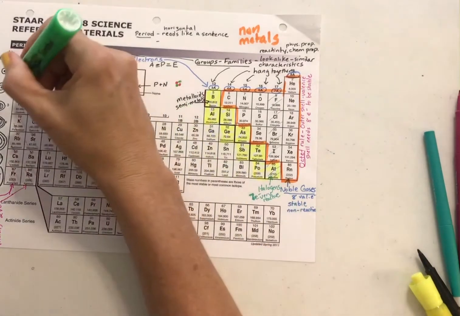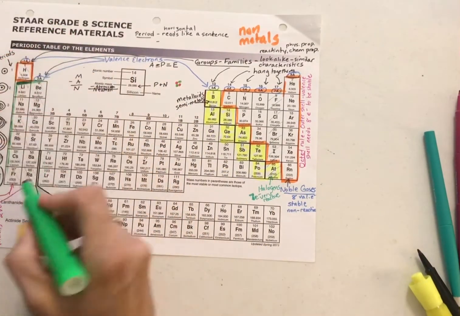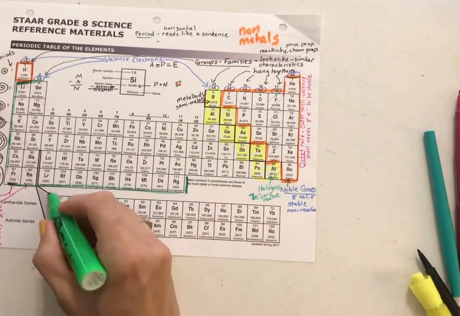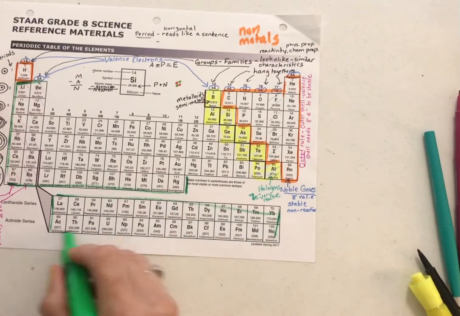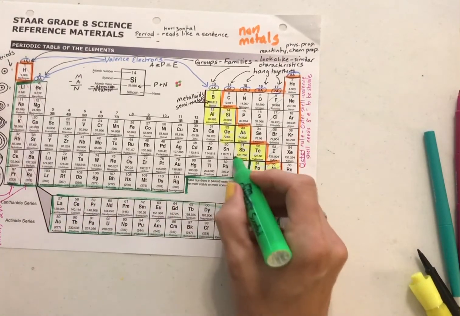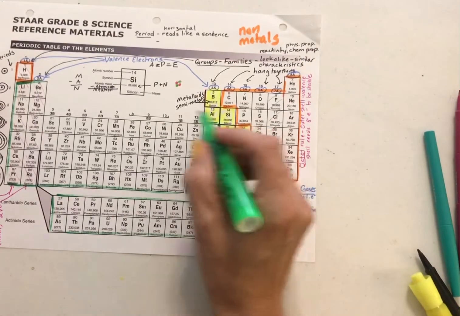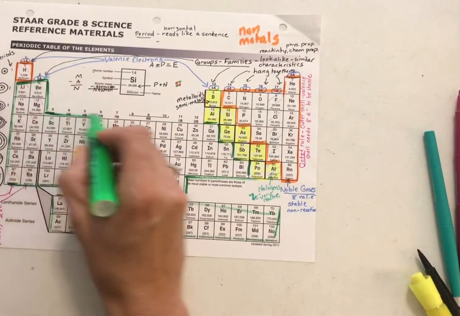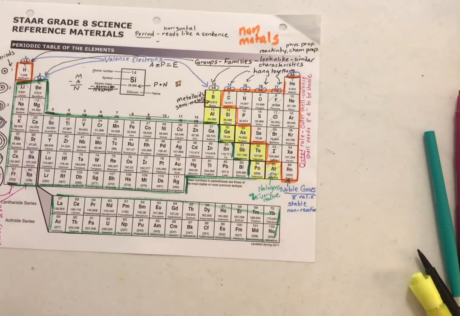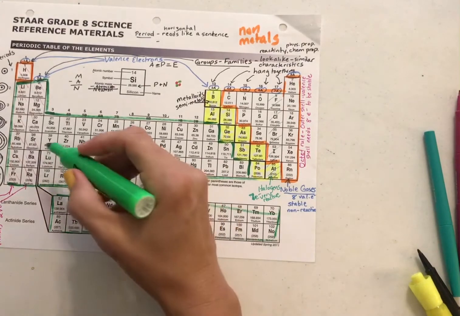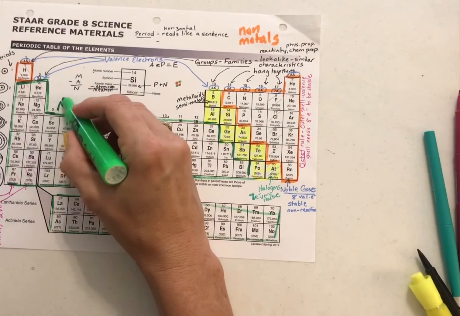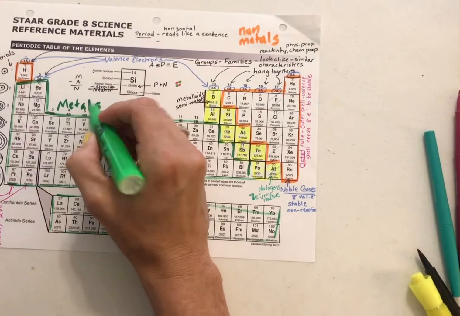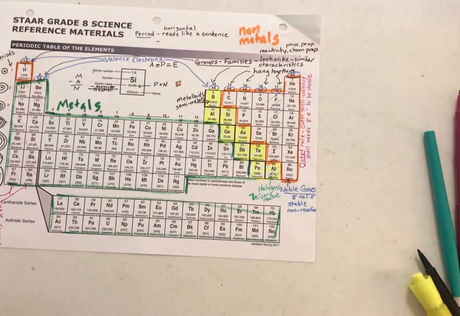So all of the rest of these, all of this, right, including these down here, these are all metals. So most of the elements are actually metals. So about 2/3 of the periodic table is metals. So these are our metals. And these are our non-metals over here. So now you have an idea where metals and non-metals are.